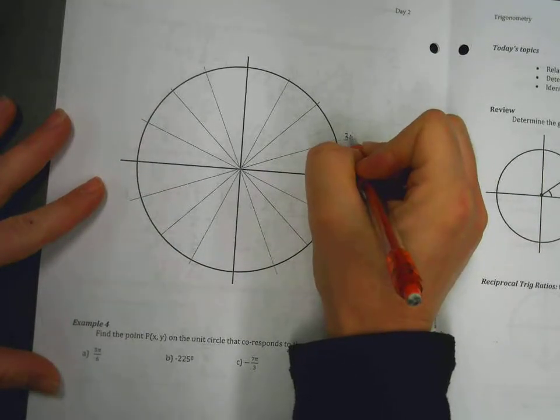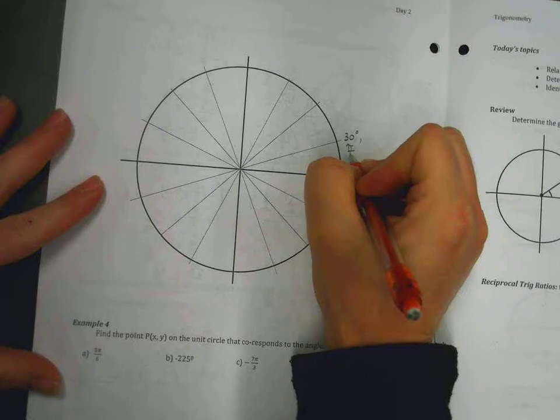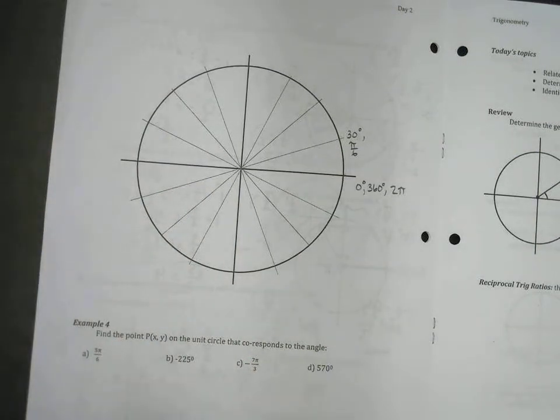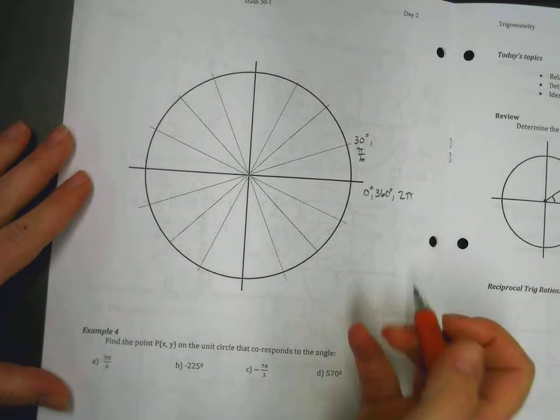Here we have 30 degrees, or pi over 6 radians. Okay, maybe we'll come back and do radians.